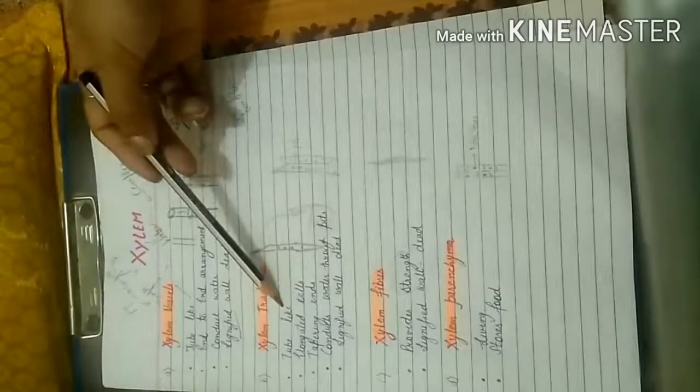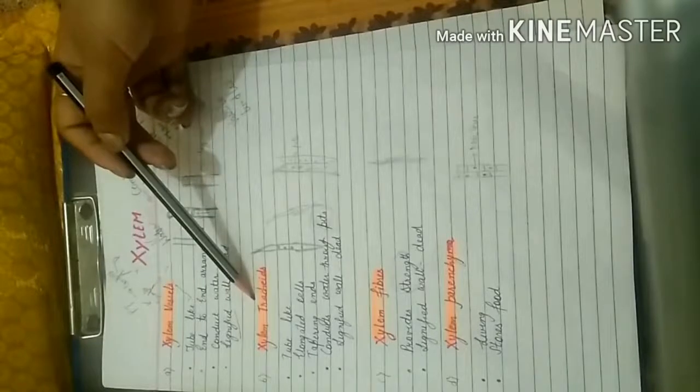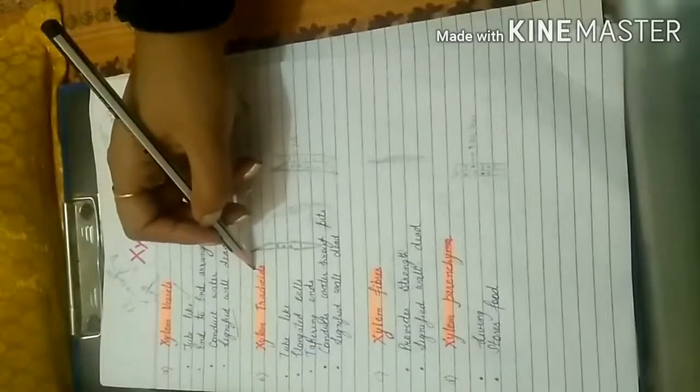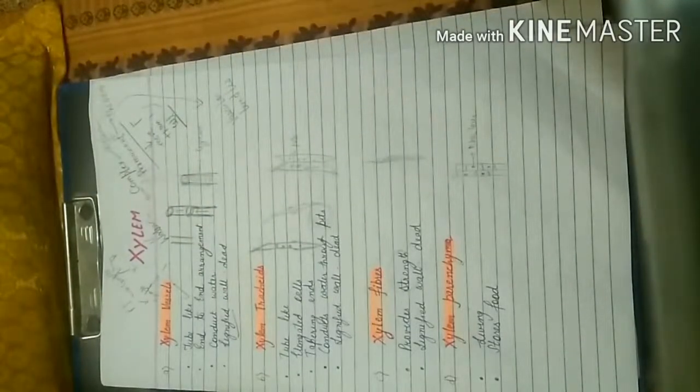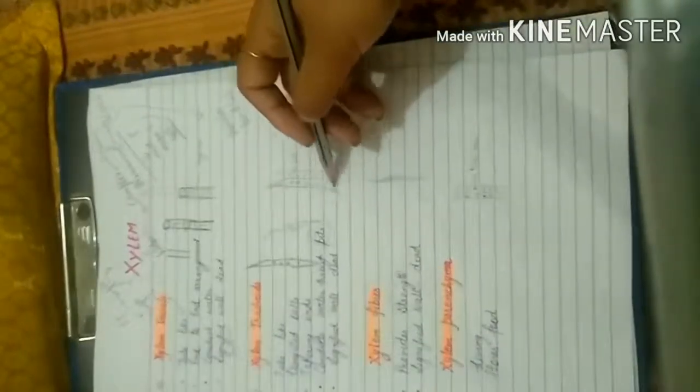So let us study about xylem tracheid. It is also a tube-like cell, just like a tube. The difference between xylem vessel and xylem tracheid is, in the xylem vessels, the cells are placed one over the other. But in xylem tracheids, it is not possible. Although they are tube-like, it is not possible to show end-to-end arrangement. Why so? Because the cells show a tapering end. Tapering end means at the end the cells are pointed. Right? The difference you understood?